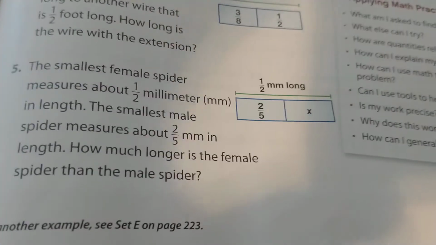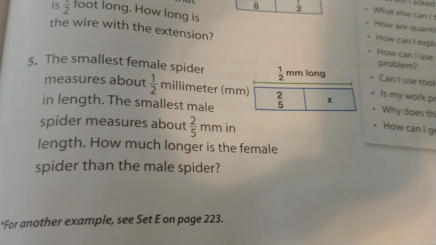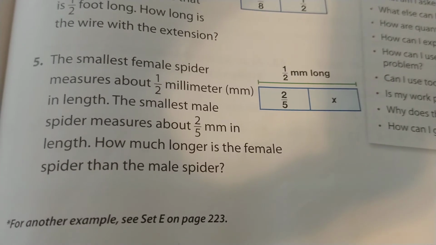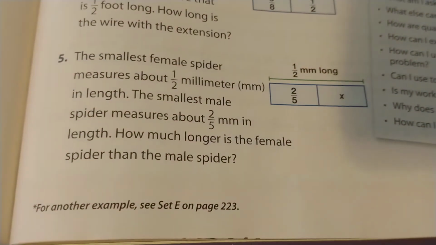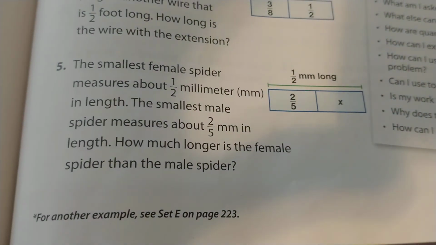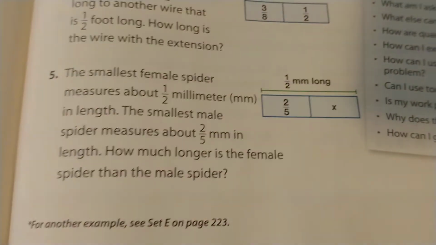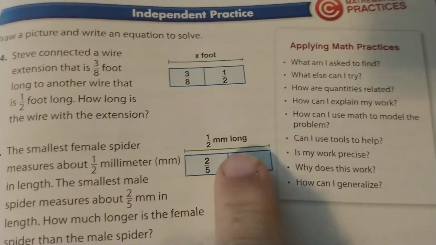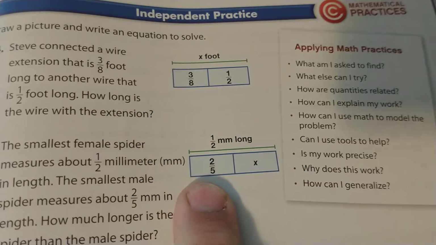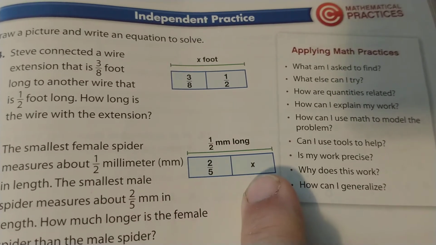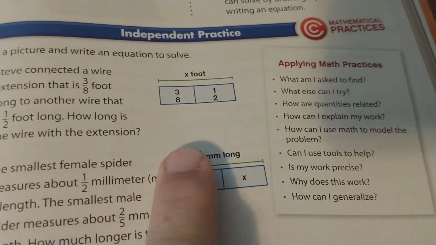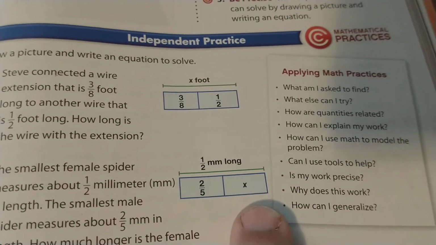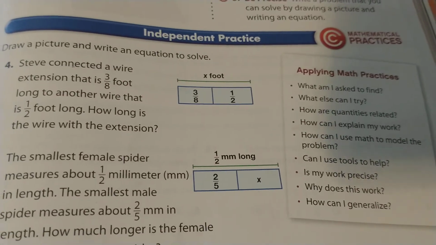Number 5, one more example. The smallest female spider measures about 1/2 millimeter in length. The smallest male spider measures about 2/5 millimeters in length. How much longer is the female spider? So I know the female is the whole thing. She's the longer one. That's up there. The male is this little chunk right there. And I want to know how much more do I need in order to equal the female. So 1/2 minus the 2/5 will equal my X. All there is to it, everybody.